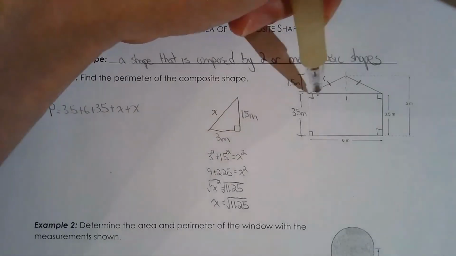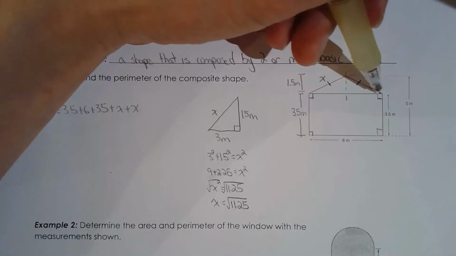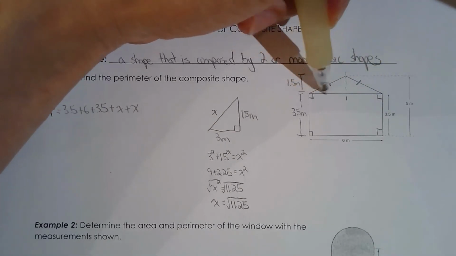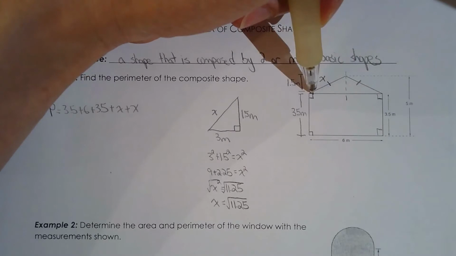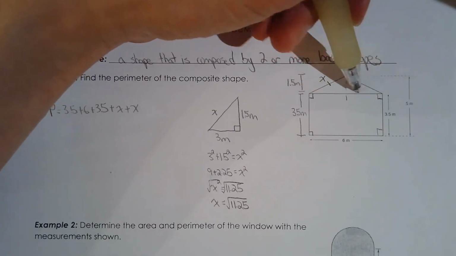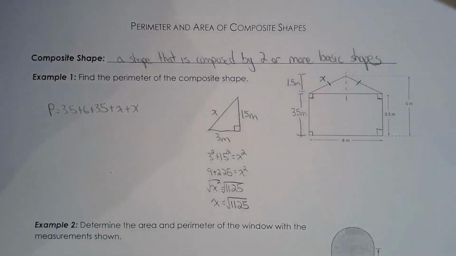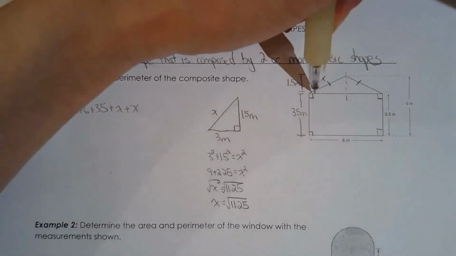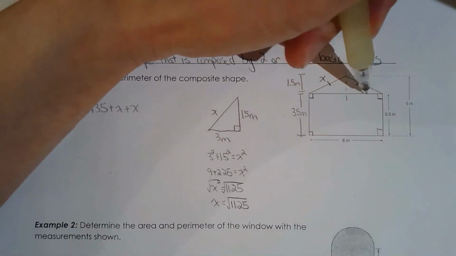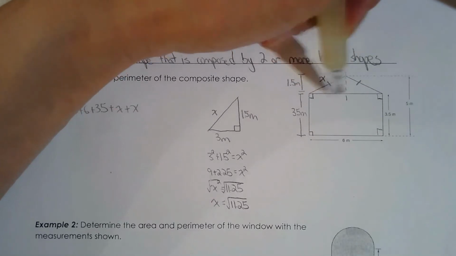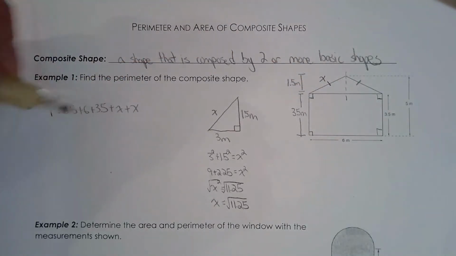Please, please, please never include this measurement. Tons of students include this measurement as a part of their perimeter calculation. This is not part of our perimeter because this is not on the outside of the shape. Remember we talked about perimeter in the previous lesson? So please, this has nothing to do with our perimeter. So add an extra 6 to this value here.